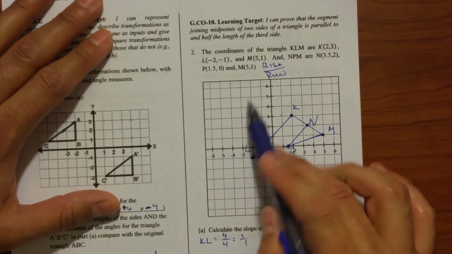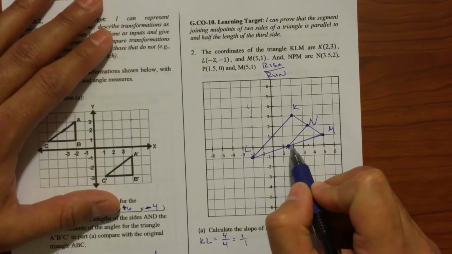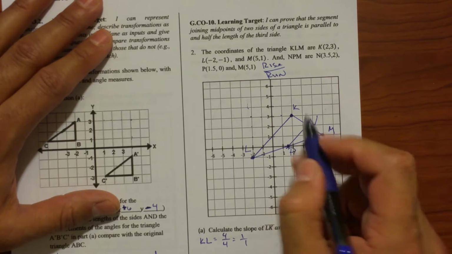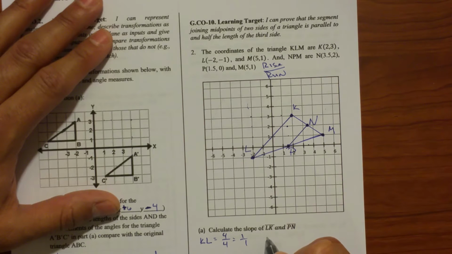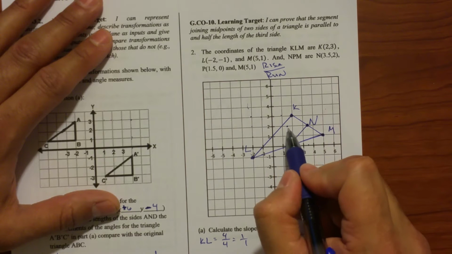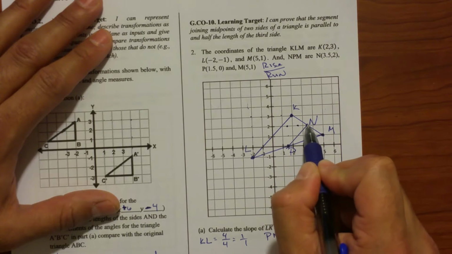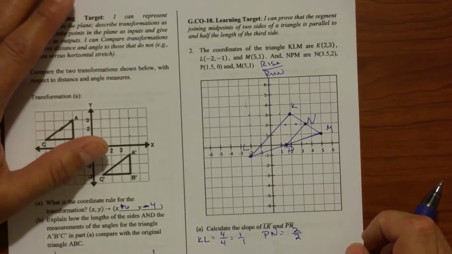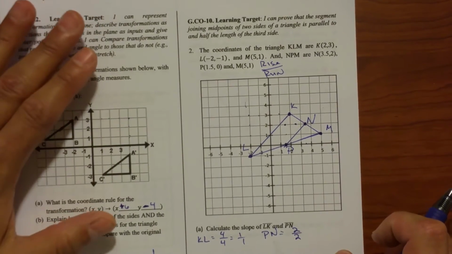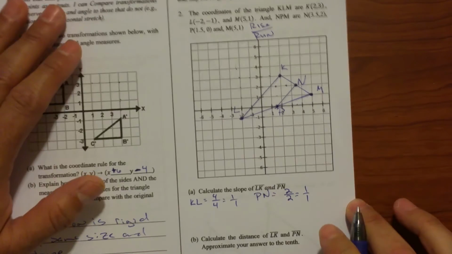Now, for my other one, which is PN, the slope is going to be, I'm going to do my Y values, I'm sorry, rise. 1, 2, so it's rising 2. This is PN. It's up 2, and it's over. Now, if I start halfway, I'm going to count by halves. So it's going to be 1, 2. There we go, 2. I could use the slope formula for this, and it'll give me the exact same answer, but I have a graph now, so I'm going to use this. Which is going to give me 1 over 1.